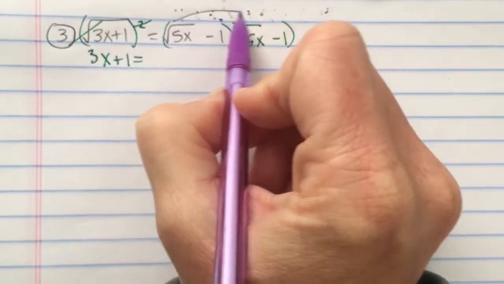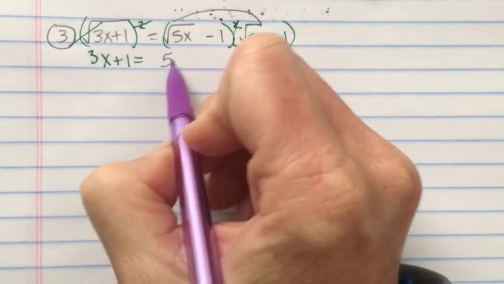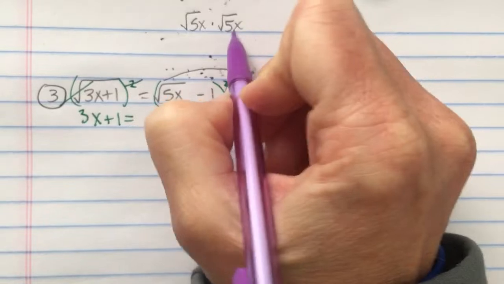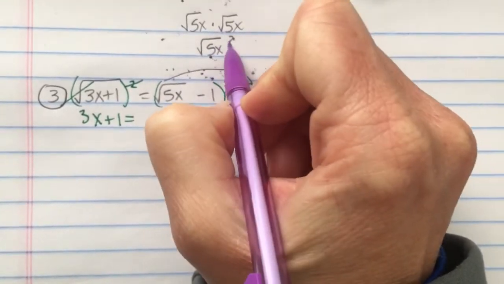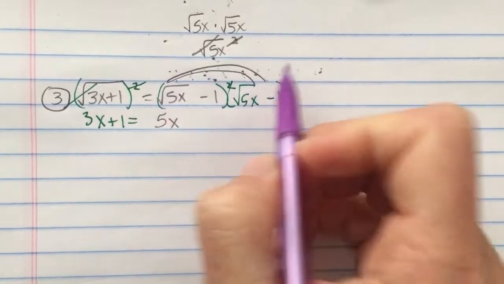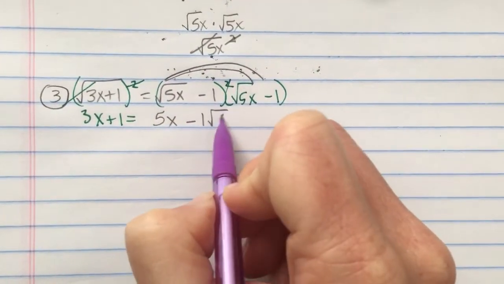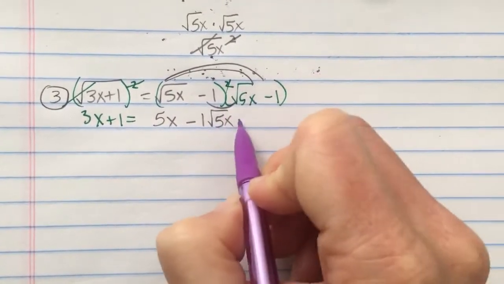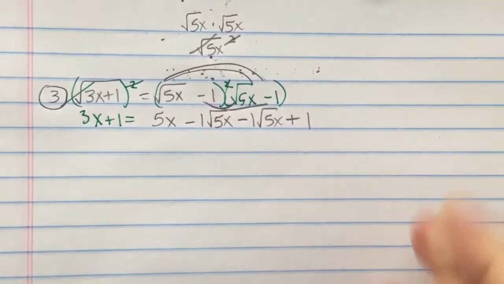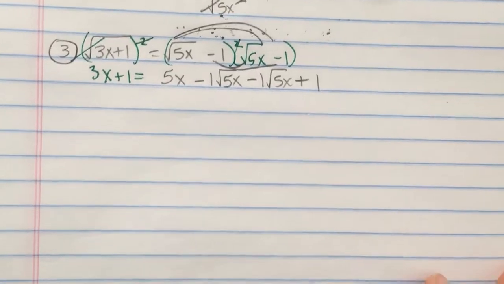The square root of 5x times the square root of 5x is just 5x, because that means the square root of 5x squared, so those cancel. So you're left with 5x. Then times negative 1 gives you negative 1 square root 5x. Here gives you negative 1 square root 5x, and then negative 1 times negative 1 is positive 1.